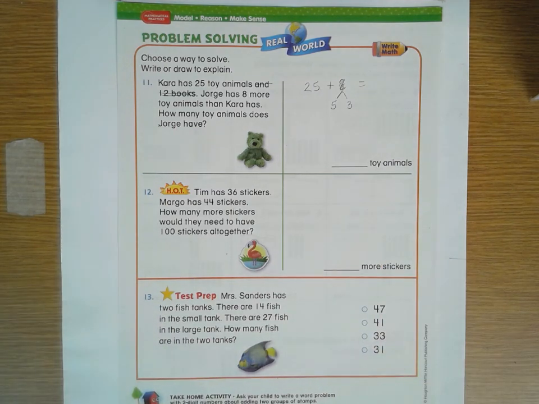Tim has 36 stickers. Margot has 44 stickers. How many more stickers would they need to have 100 stickers all together? This is a hot problem, and there are 2 steps to this. So we have to do something first before we can figure out the answer that they're looking for. Tim has 36 stickers, Margot has 44 stickers. So what do we need to do with that? We need to add that to see how much they have.